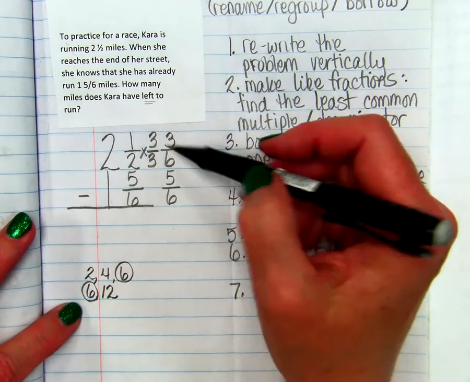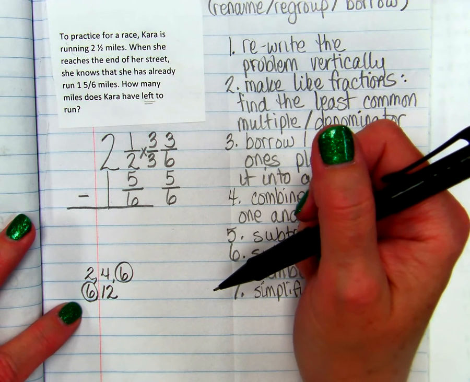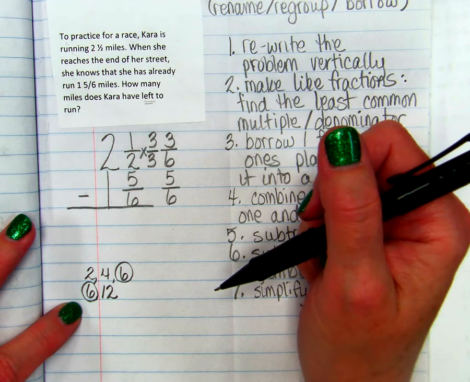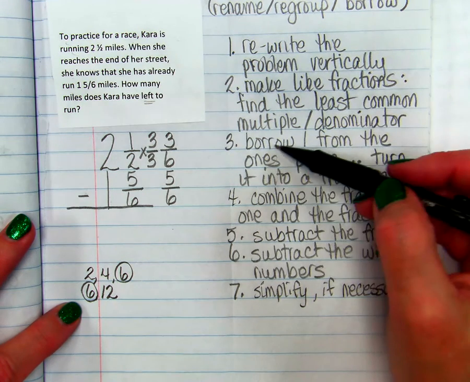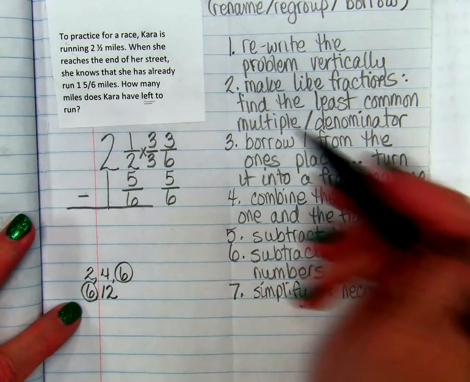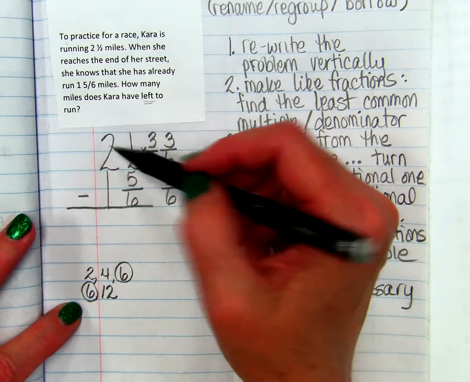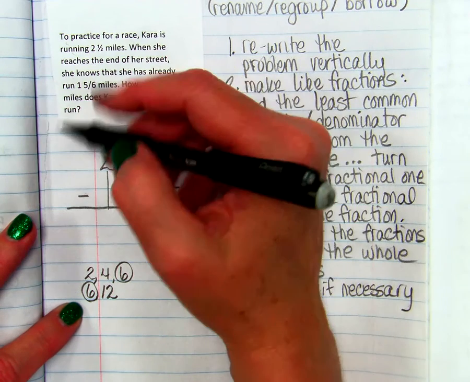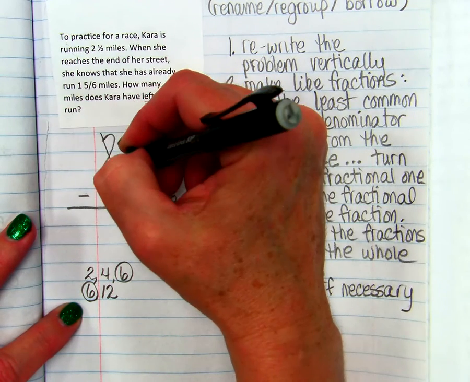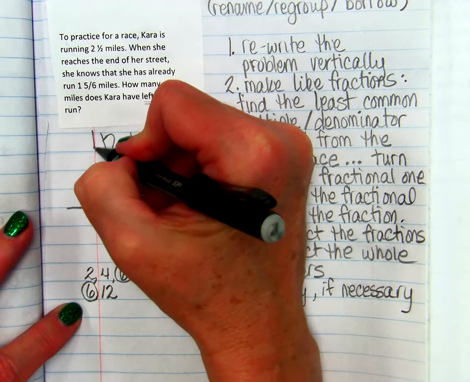So if you're looking, 3 minus 5. Hey now, can't do that. What do we do? Step 3, borrow from the ones place. All right? So let's do that. We made our like fractions. Let's borrow. Let's cross off the 2 in the ones place. We'll leave 1.